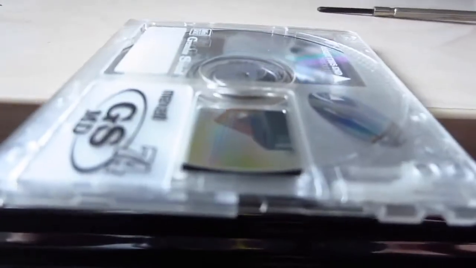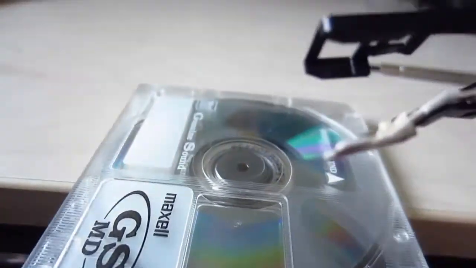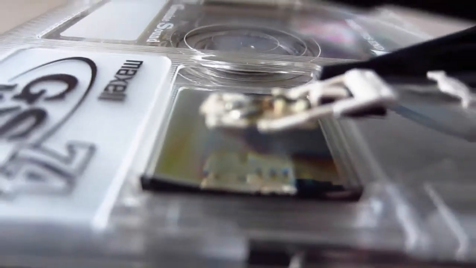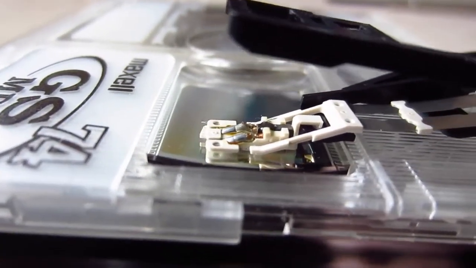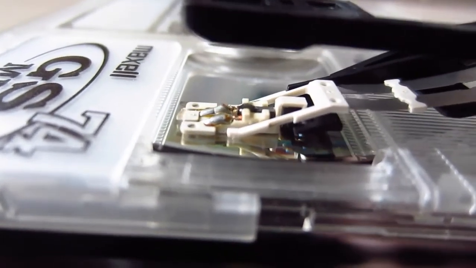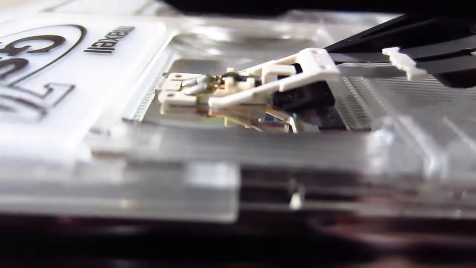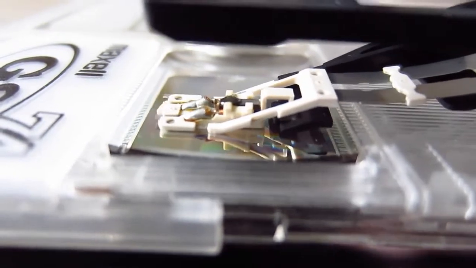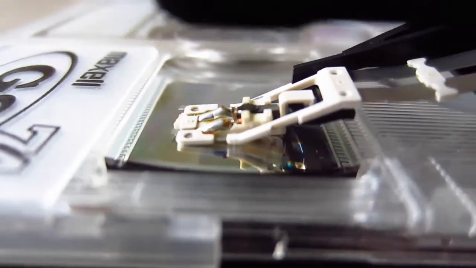So let's do it like that. Sometimes before putting everything back together, you can also try to test this yourself to see if it fits nicely. Come on, focus. So to me it looks better than before. So let's put this thing back together.